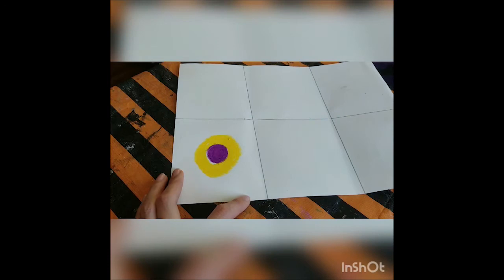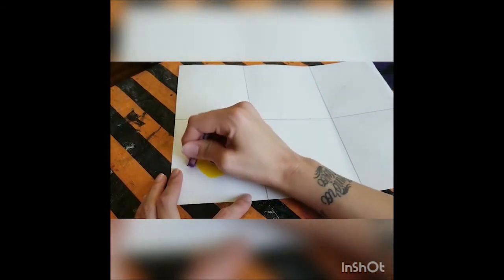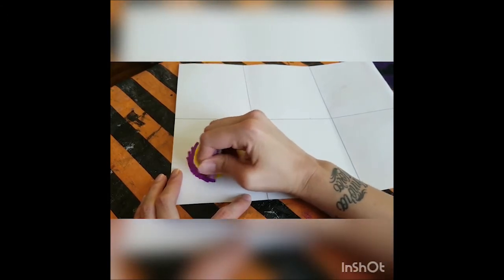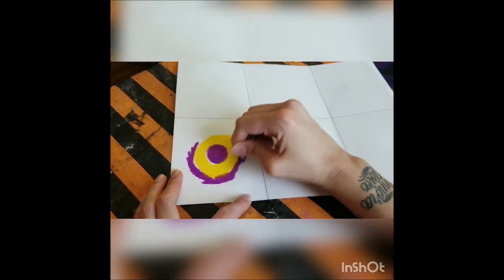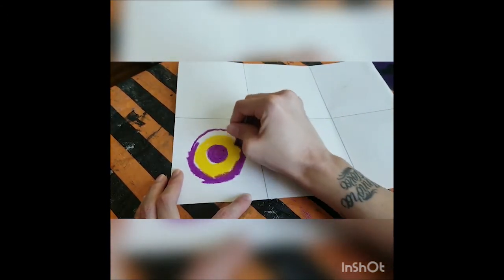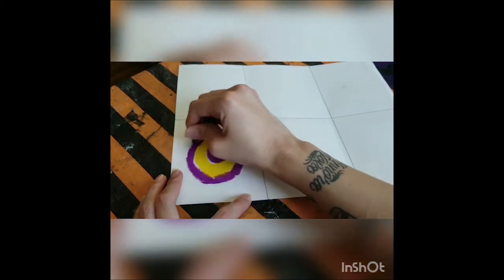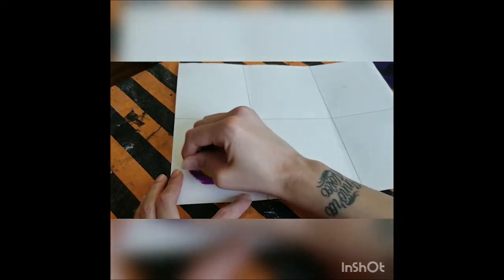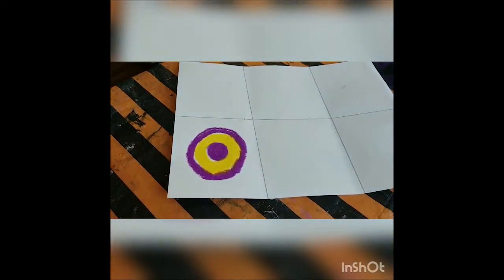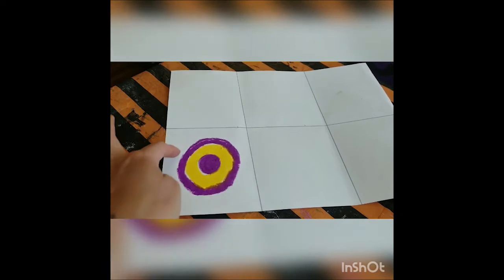Okay, once I have that, then I'm going to go ahead and do one more time with my purple. You can draw your circle first like so and then just color it in. There we go. Then I'm going to go ahead and move on to my next circle. So I'm going to do my circles first throughout my piece, and then I'm going to go in and color the background of each square.